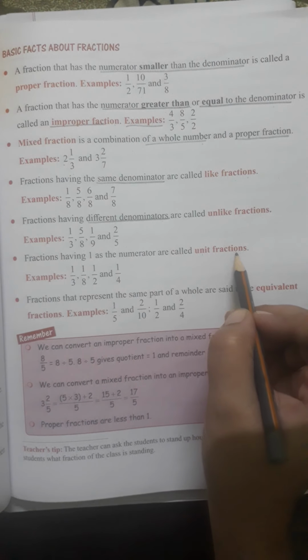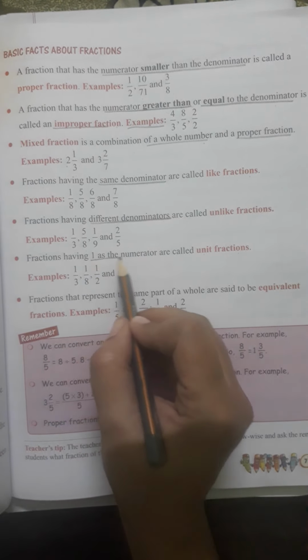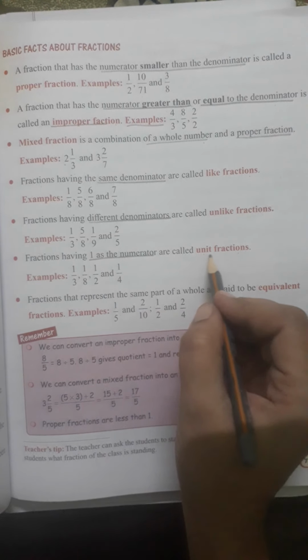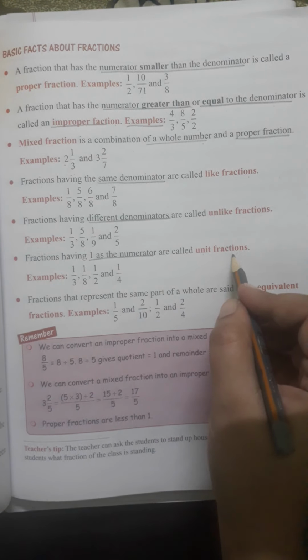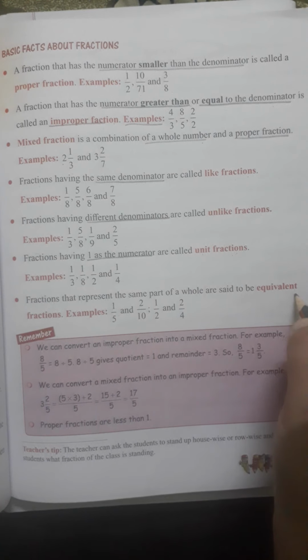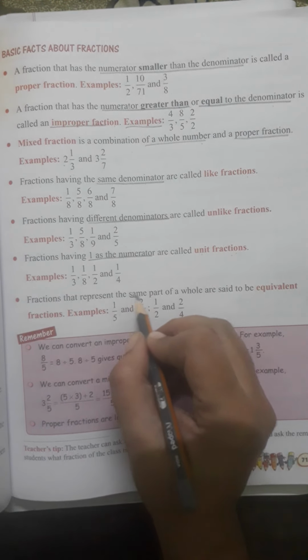Next, it is unit fractions. What are unit fractions? The fractions that have the numerator as 1. Those fractions are known as unit fractions. The last type is equivalent fractions. The fractions that represent the same part of a whole are known as equivalent fractions.